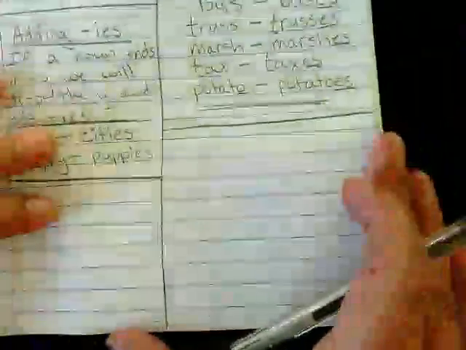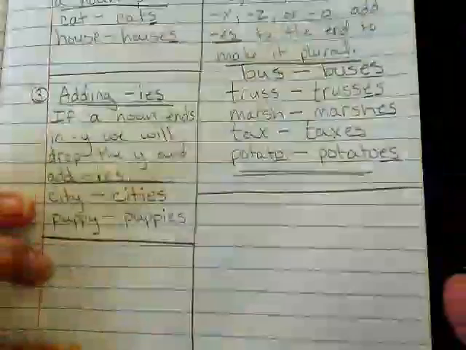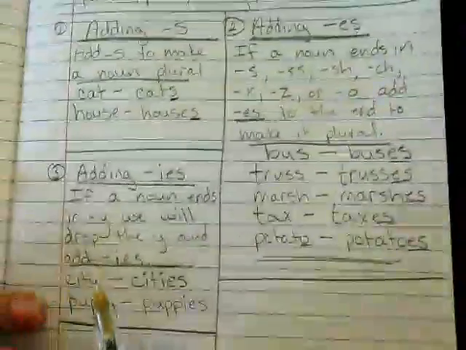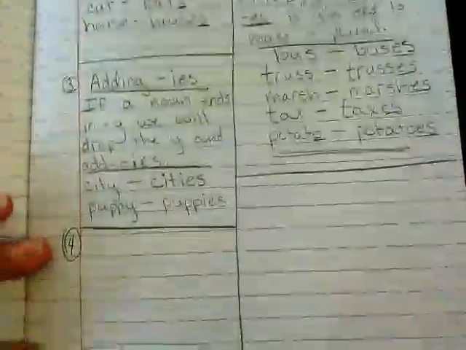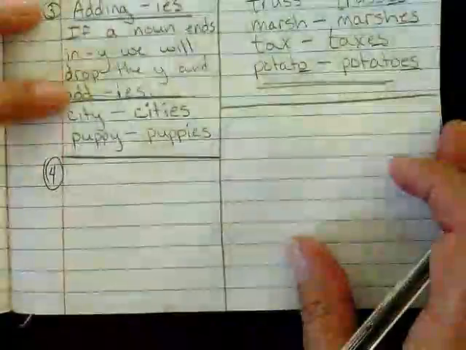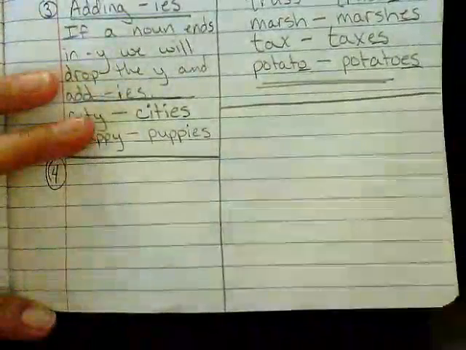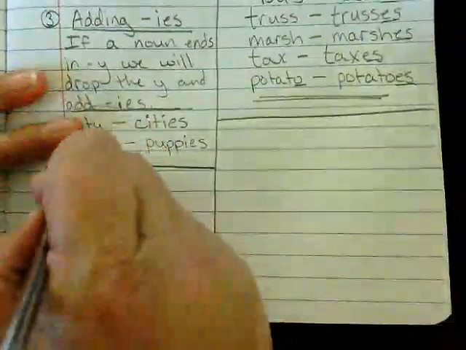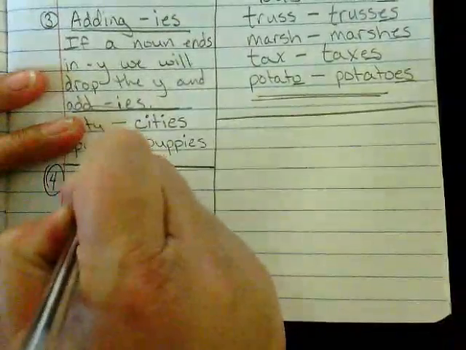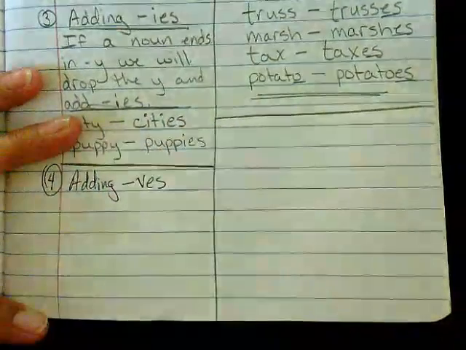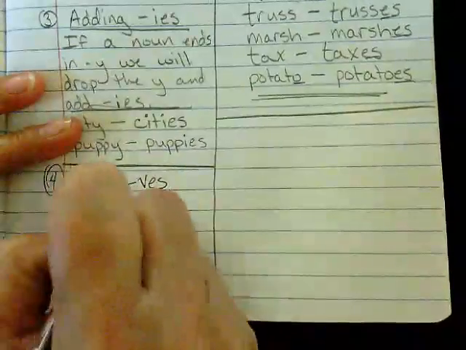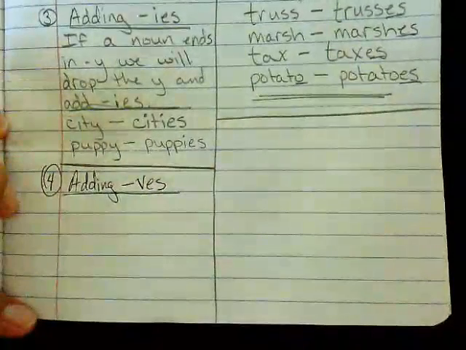The first one, and make sure you press pause whenever you are ready, where you're going to go to number 4. I'm going to work down here at the bottom. Number 4, this is adding VES to make a word plural. Adding VES to make a word plural.